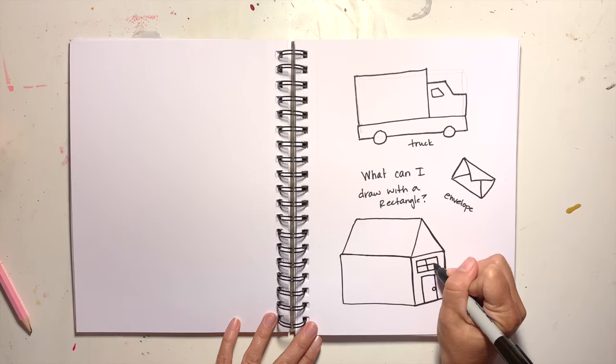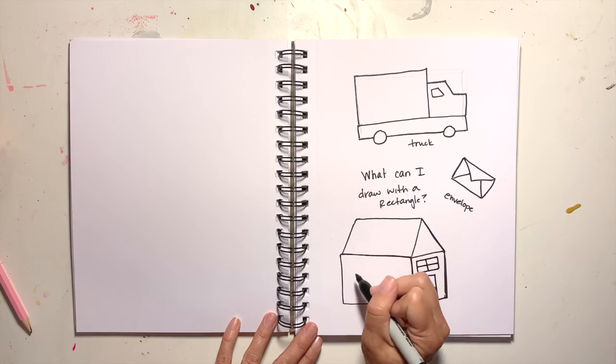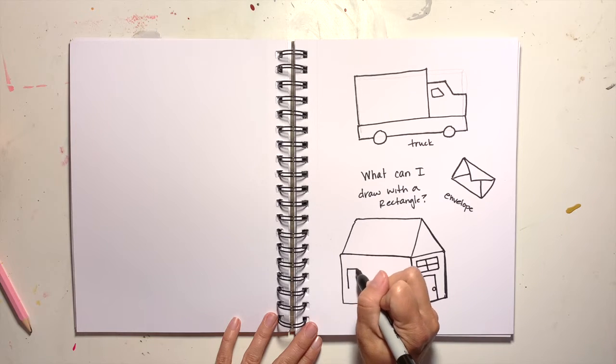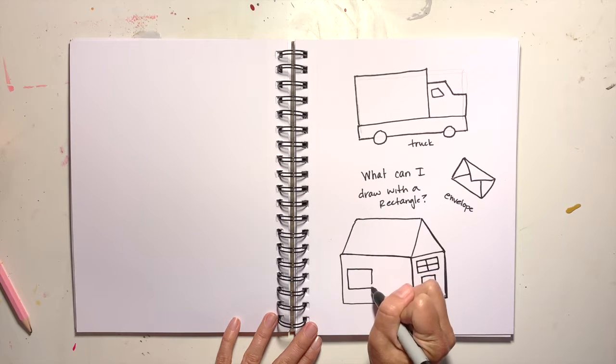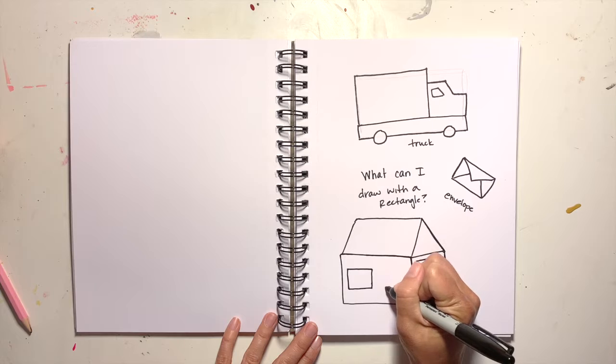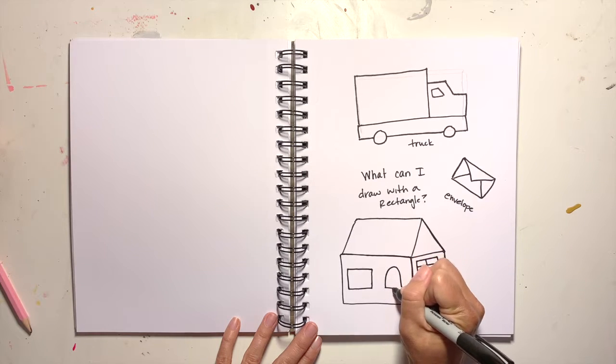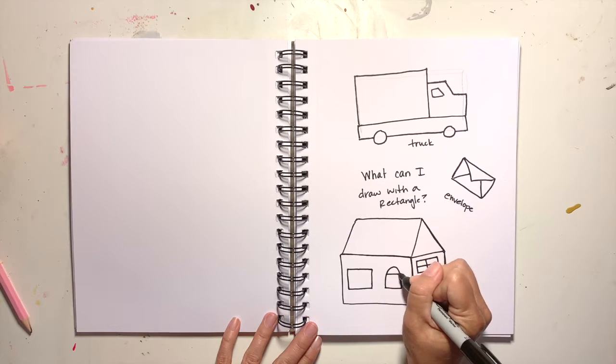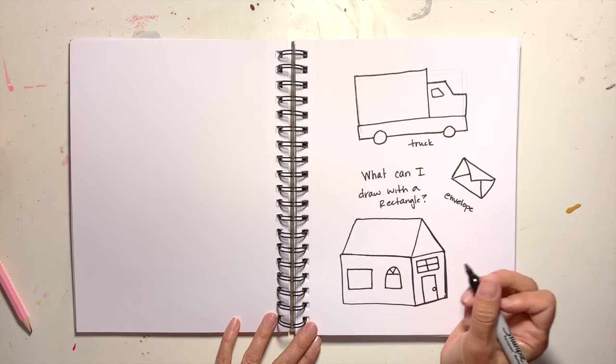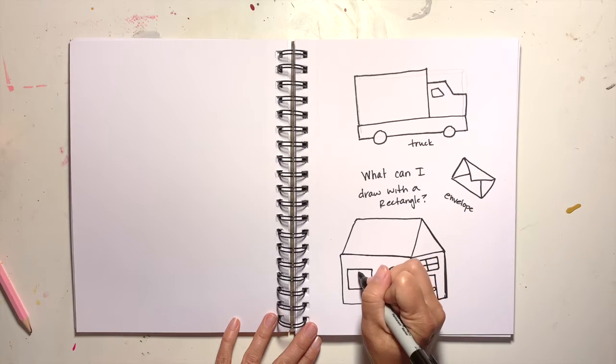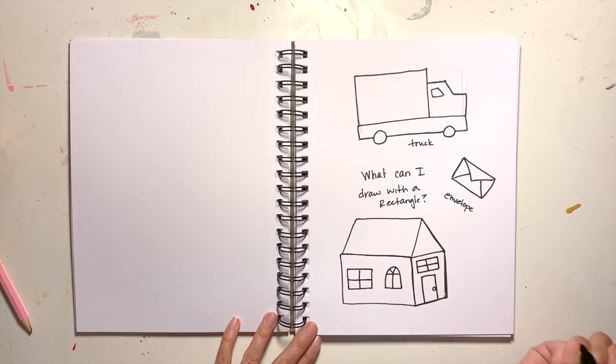So yeah, you can go ahead and add some details to your house. And a lot of these details are just simple shapes. You can draw an arch window. You could draw a circular window. That's kind of interesting and cool.